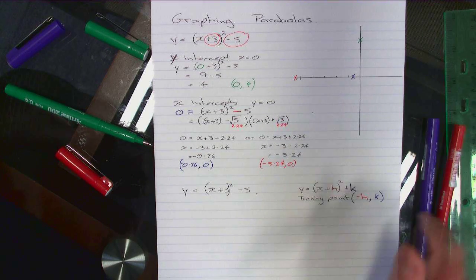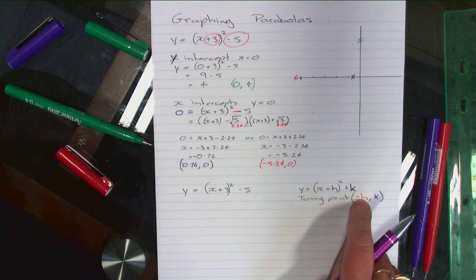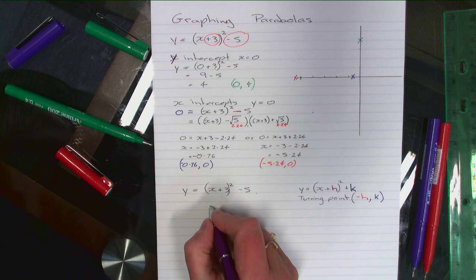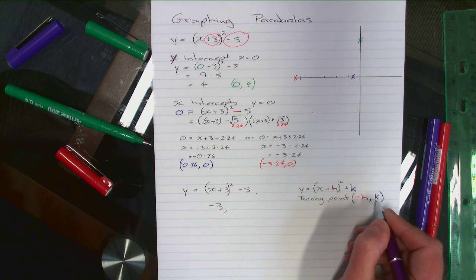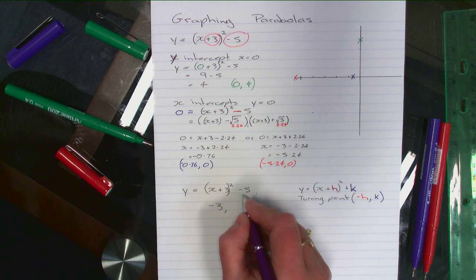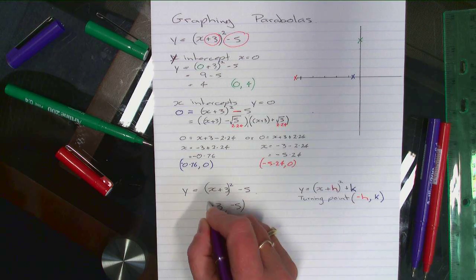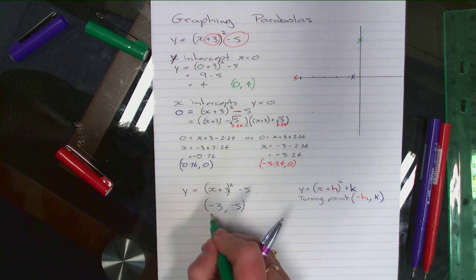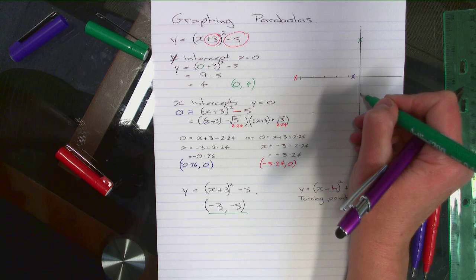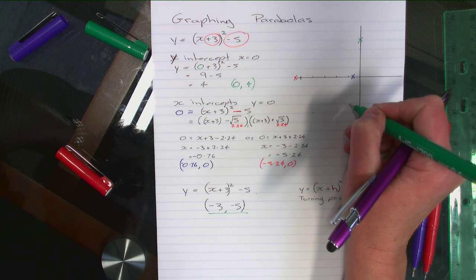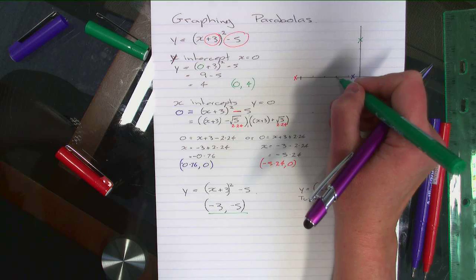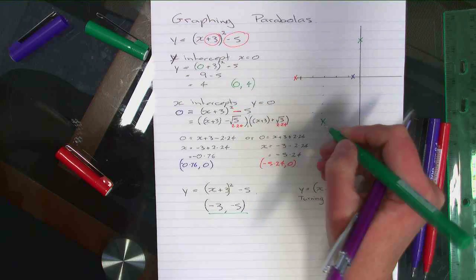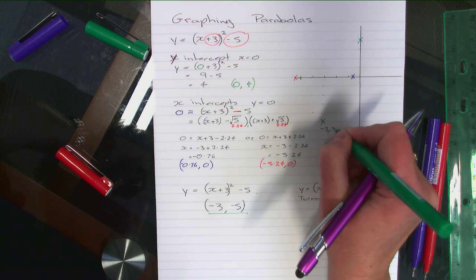So if you take this rule and you apply it to this equation, minus h is minus 3 and k is minus 5. So this is our turning point. Minus 3, minus 5. 1, 2, 3. Sorry. 1, 2, 3, 4, 5. So that's our turning point. Minus 3, minus 5.